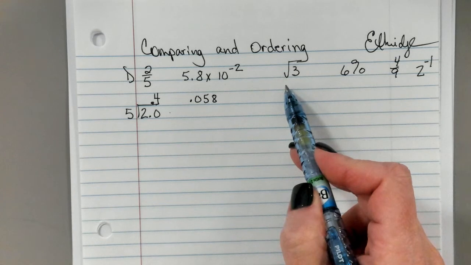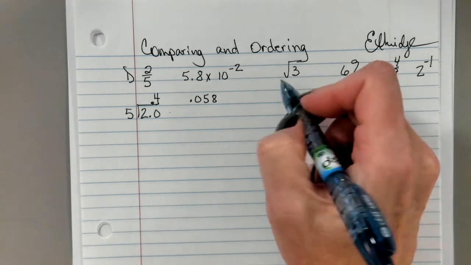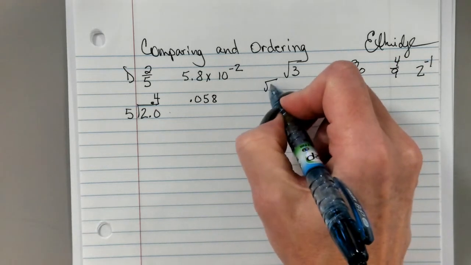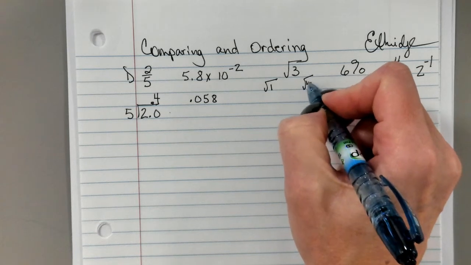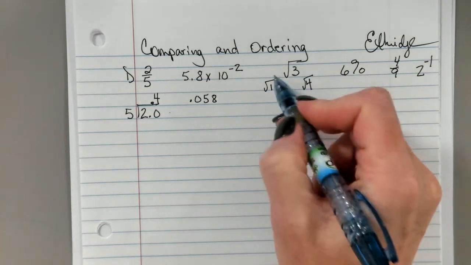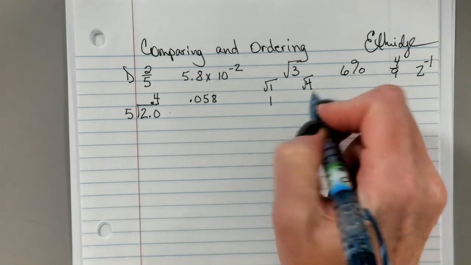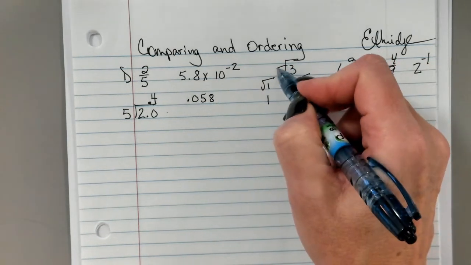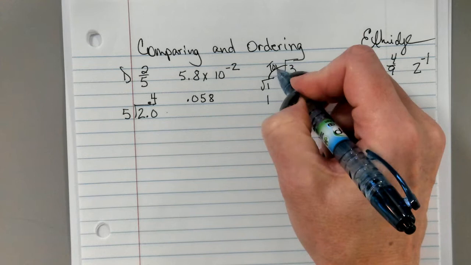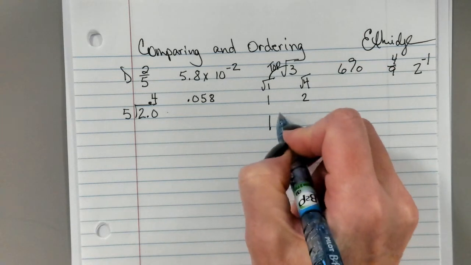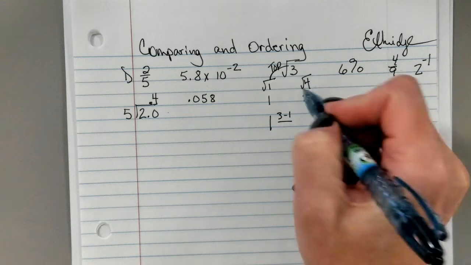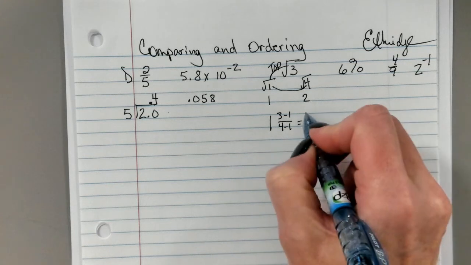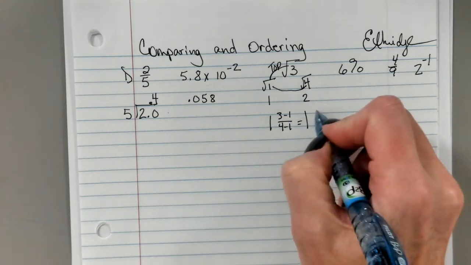All right, square root of 3. When we estimated square roots, we said find the perfect square below it and the perfect square above it. So the square root of 1 and the square root of 4. Square root of 1 is 1. Square root of 4 is 2. So we know it'll be 1 point something. We said the difference in these two numbers makes the top, so 3 minus 1, and the difference in these numbers makes the bottom. So I'd have 1 and 2/3.